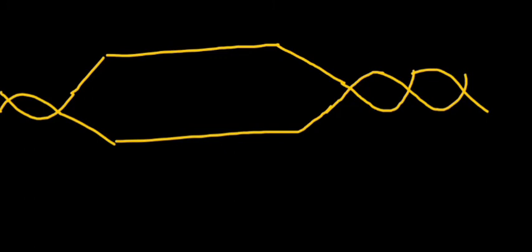So when the DNA polymerase 3 recognizes the origin of replication, let us say it is there, there's going to come in an enzyme called helicase.